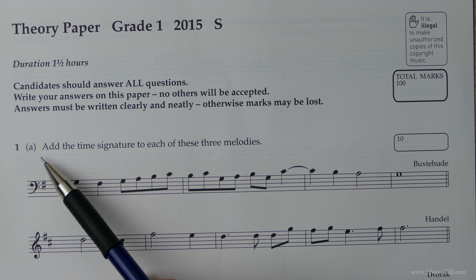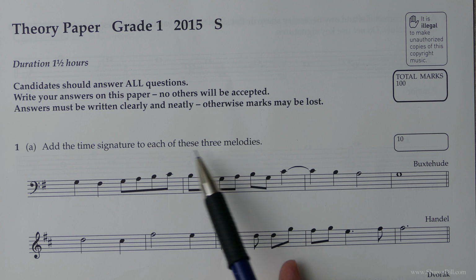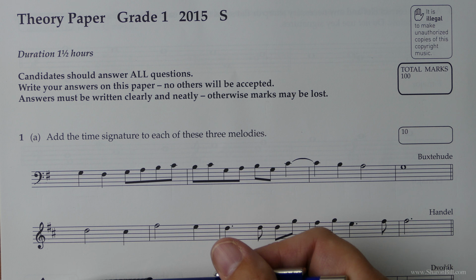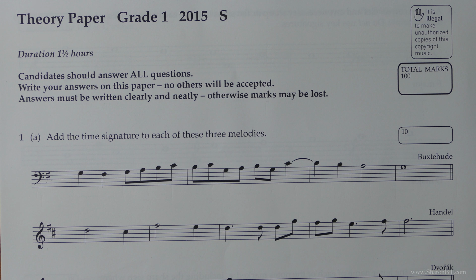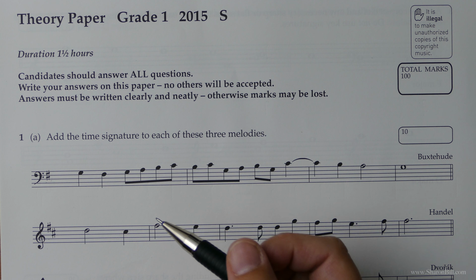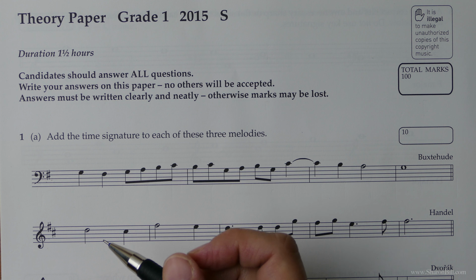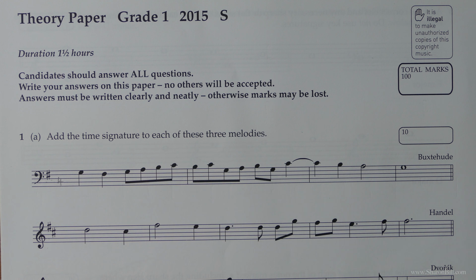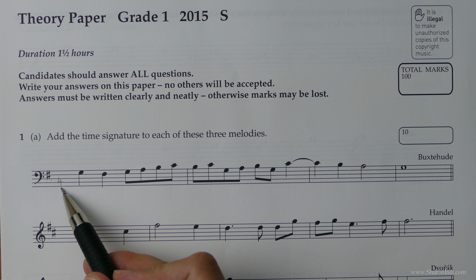So question 1 asks us to add the time signature to each of these 3 melodies. So there are going to be 3 separate time signatures. So don't throw away any marks just by missing and presuming it's all one. So we know that we're going to be counting in crotchet beats in grade 1. All of the bottom numbers of the time signatures will be 4. We're counting in quarter notes or crotchet beats. So we just need to figure out how many quarter notes or crotchet beats per bar.